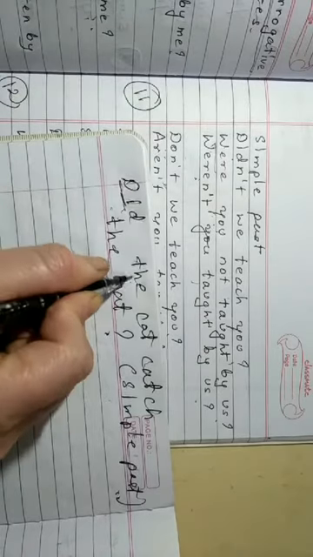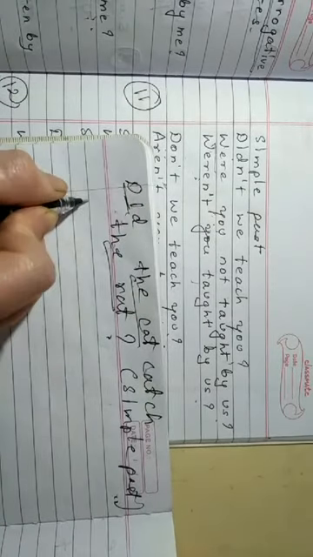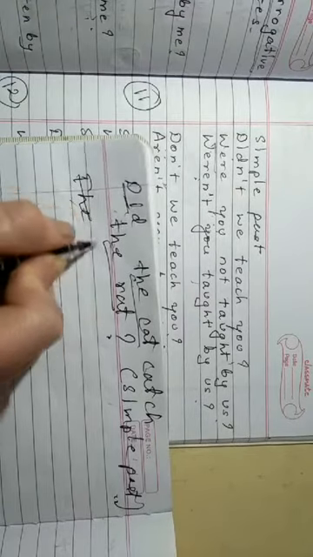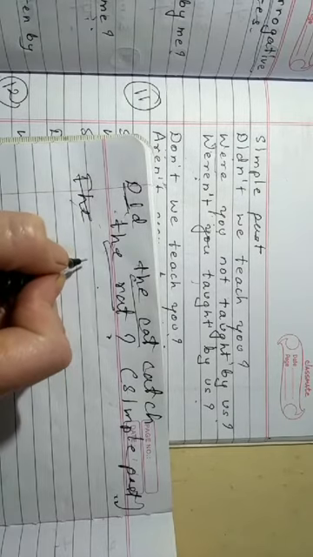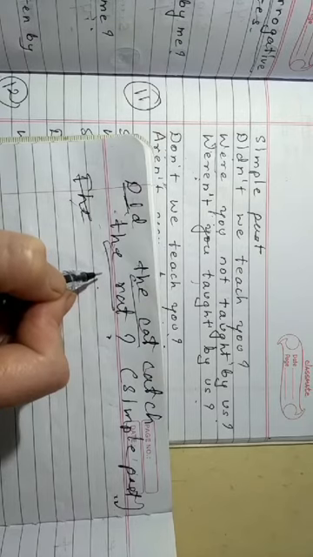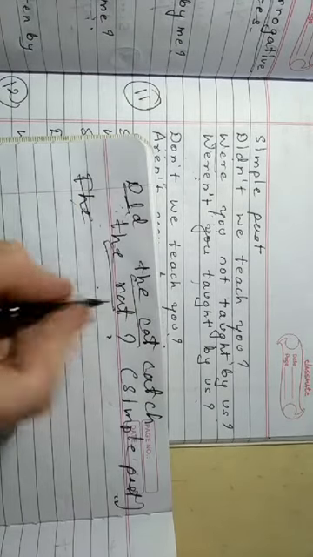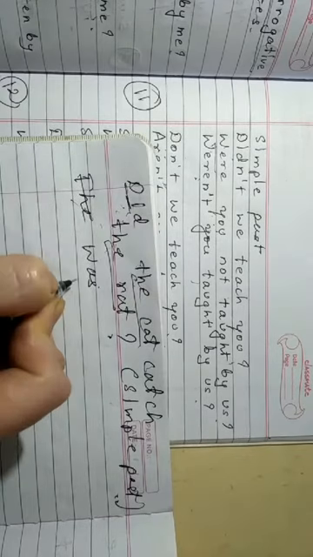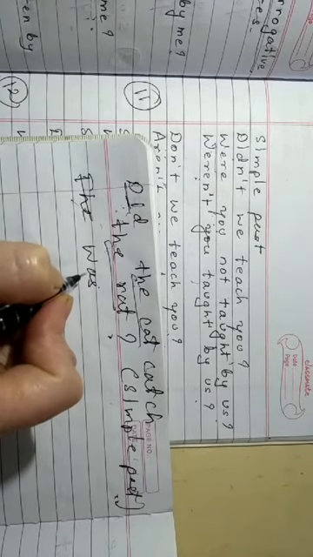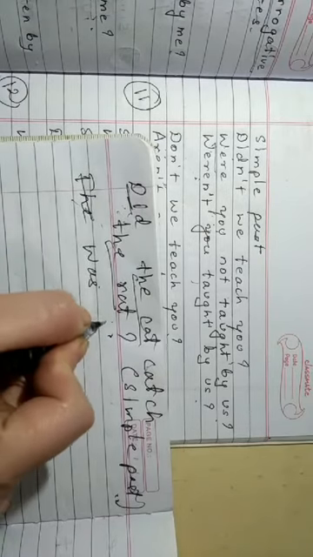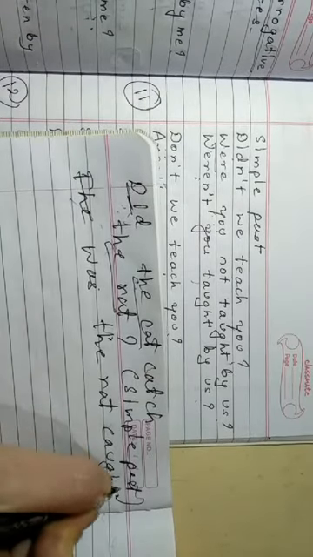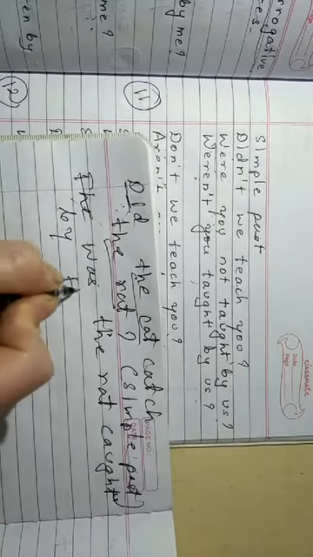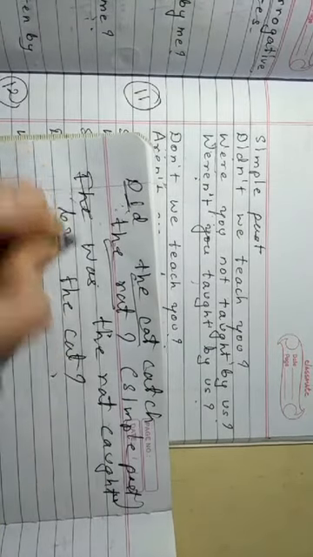Did the cat. So here the cat is the subject, the rat is the object. Object became subject. So the rat. No, we can't start the sentence with rat here. It is a question sentence. So instead of did, we have to use was, because in passive voice we cannot use the words like did, do, does, like that. Okay. So was the rat caught by the cat. Okay. So here I am using was because it is in simple past tense.